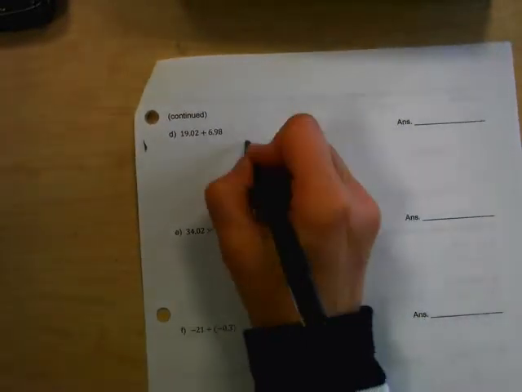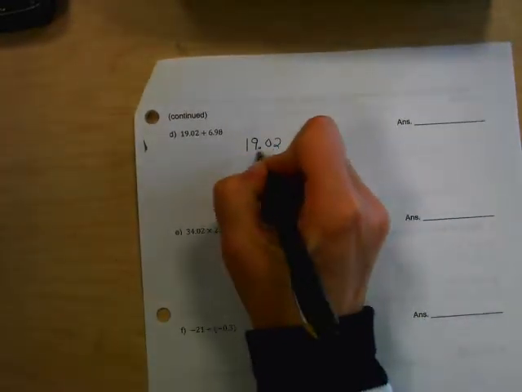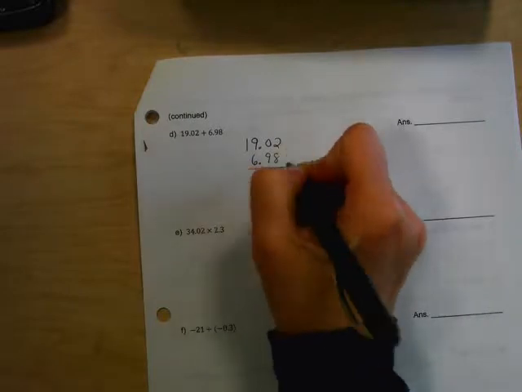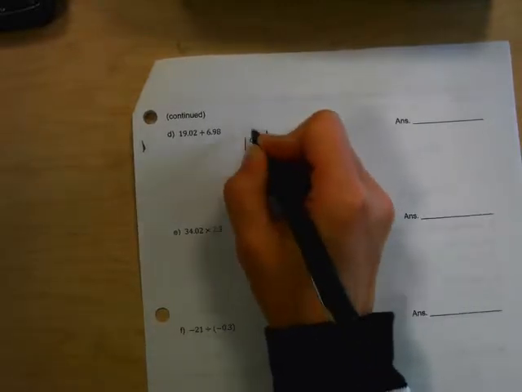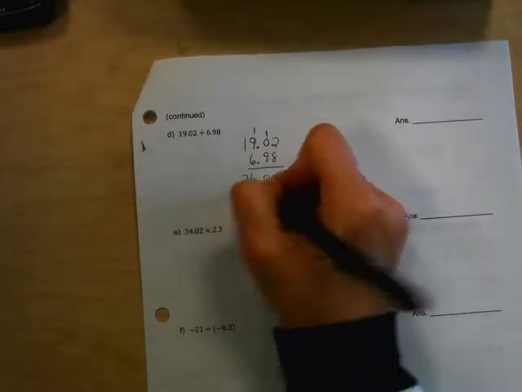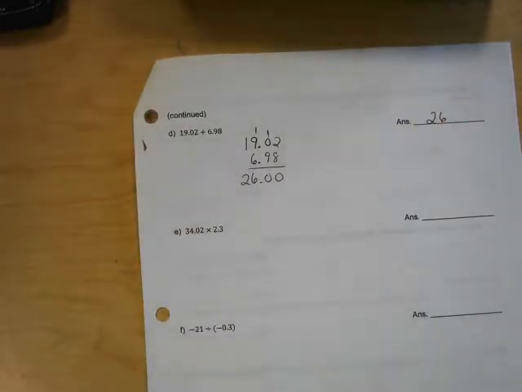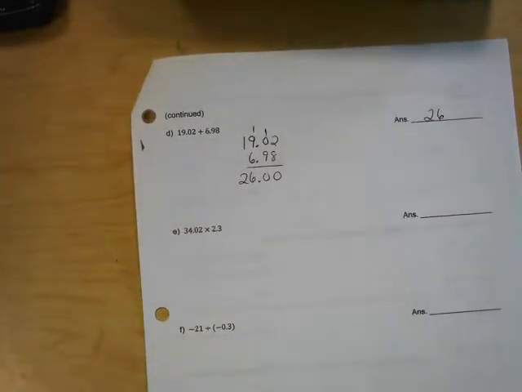So adding again. Line up those decimals. So do you guys get 26? You can write 26 or 26 with the decimal and 2 zeros. It doesn't matter. They're the same thing.